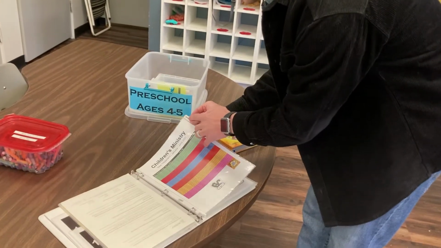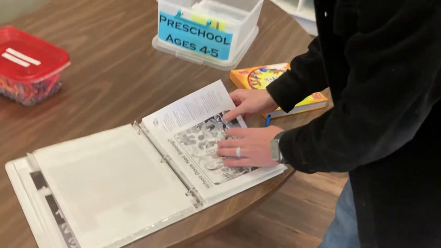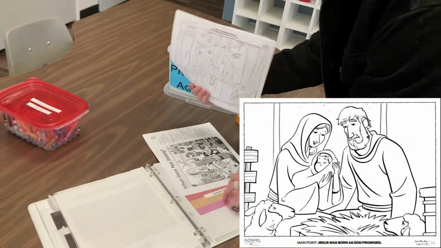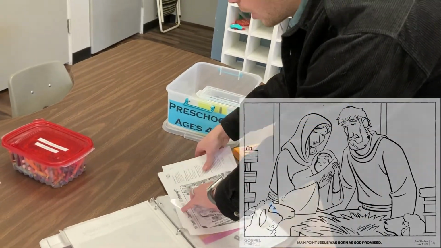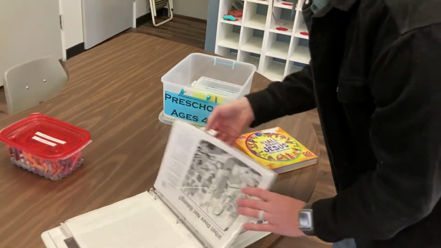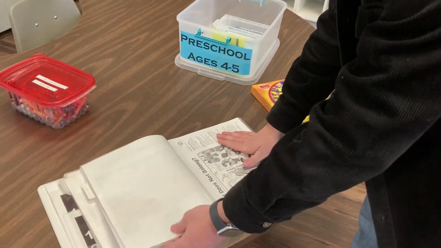So you would go to 9 a.m. if you were at 9 a.m. and then you can pull out your coloring pages. Or if you are an 11 a.m. teacher, you would just flip one more tab and your coloring pages would be right there. You may use that for group activity.